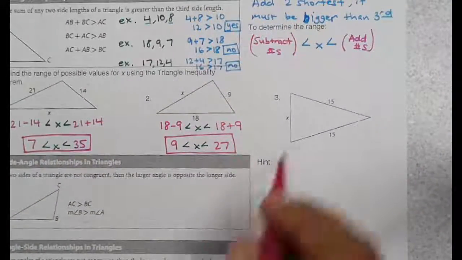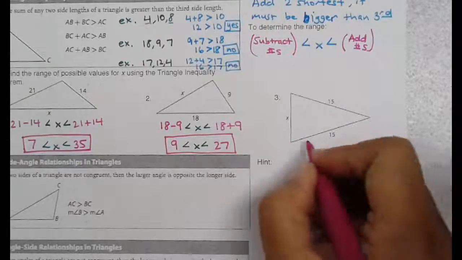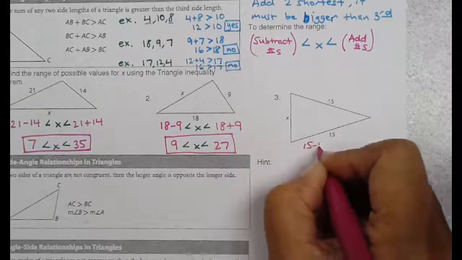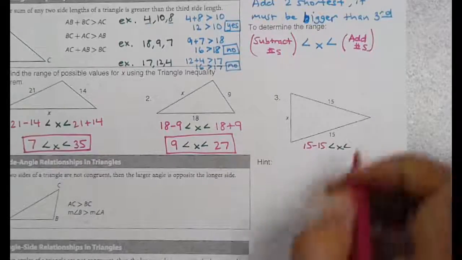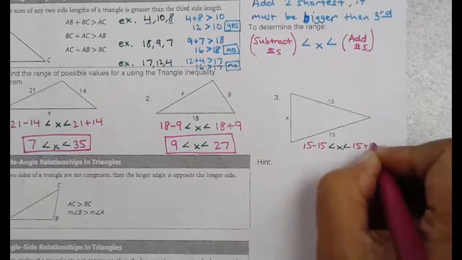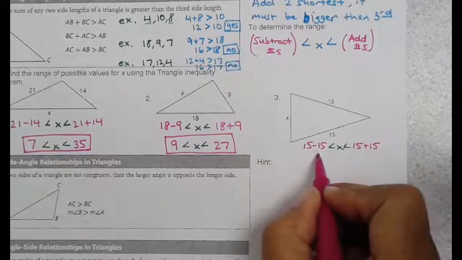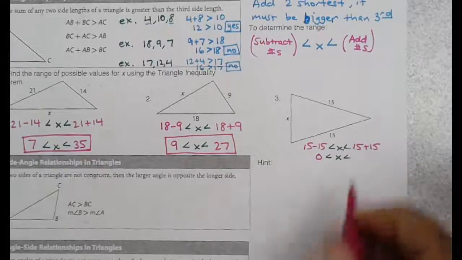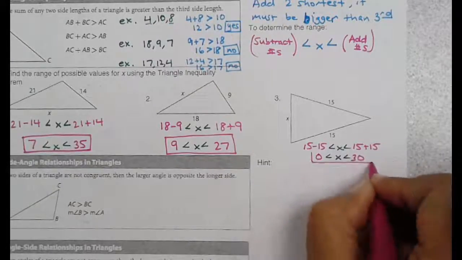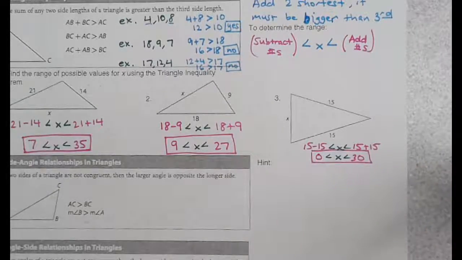Okay, let's see if you got it right. We're going to take the two numbers, and subtract 15 minus 15 to get the smaller number, less than x, less than, and then you should do 15 plus 15. Well, 15 minus 15 is 0, less than x, less than. 15 plus 15 is 30. So this is your range of values.